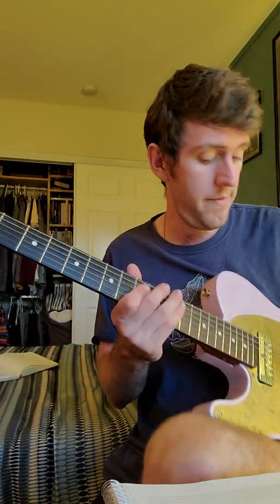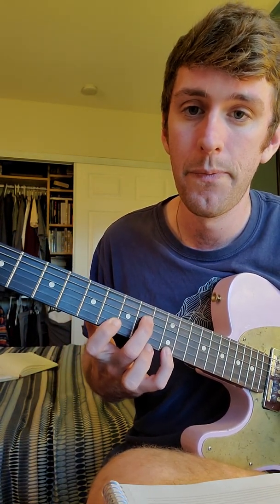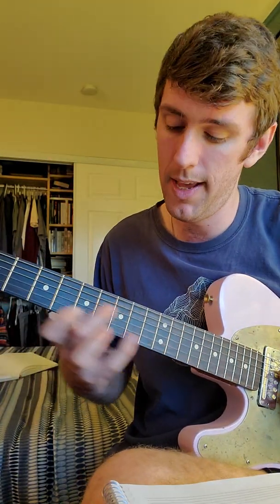These voicings are very, very cool because they're not common for guitarists. And they also, because they're so spread out, they leave a lot of holes for other instruments to fill in.